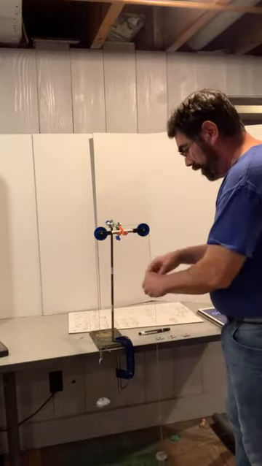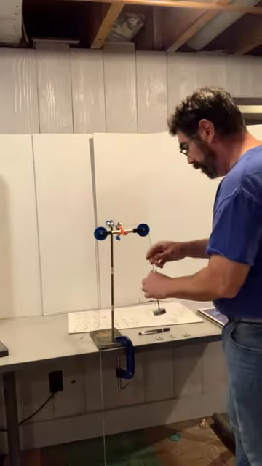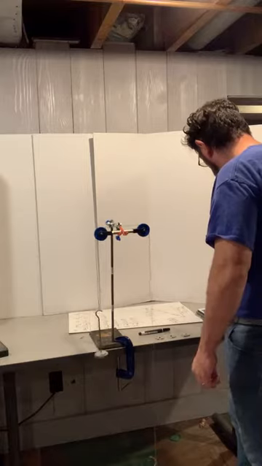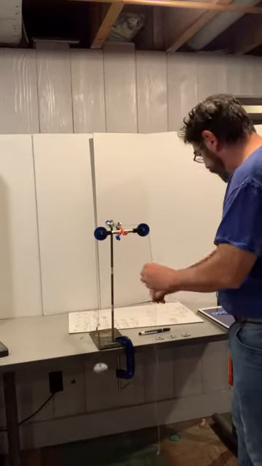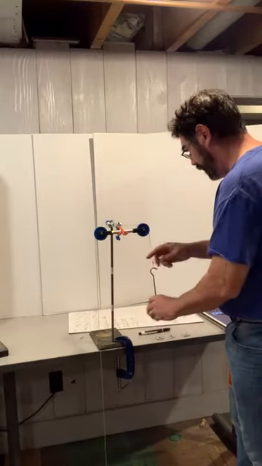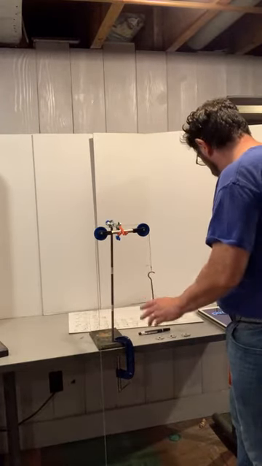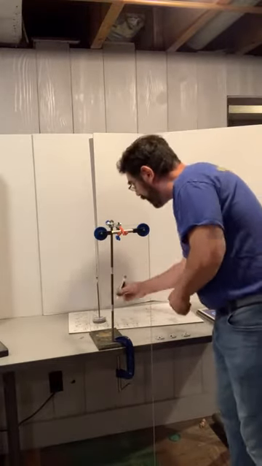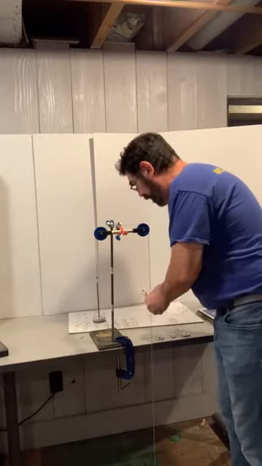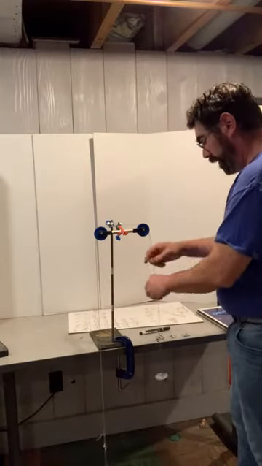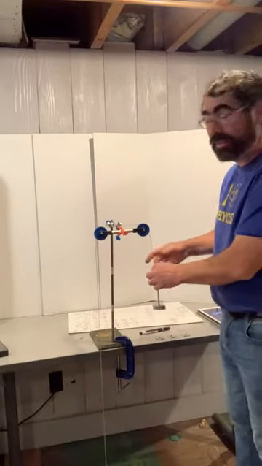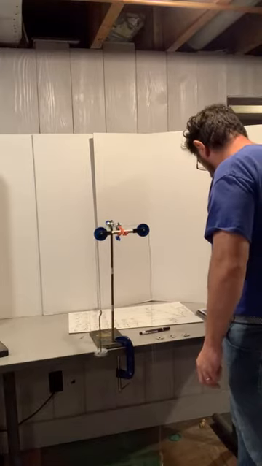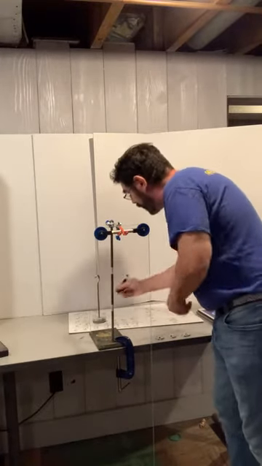Okay, let's measure it again. Ready, set, go. Okay, let's try that one more time. Ready, set, go. Okay, 1.30 seconds. Okay, and now the third time for 160 grams. Ready, set, go. 1.29 seconds.